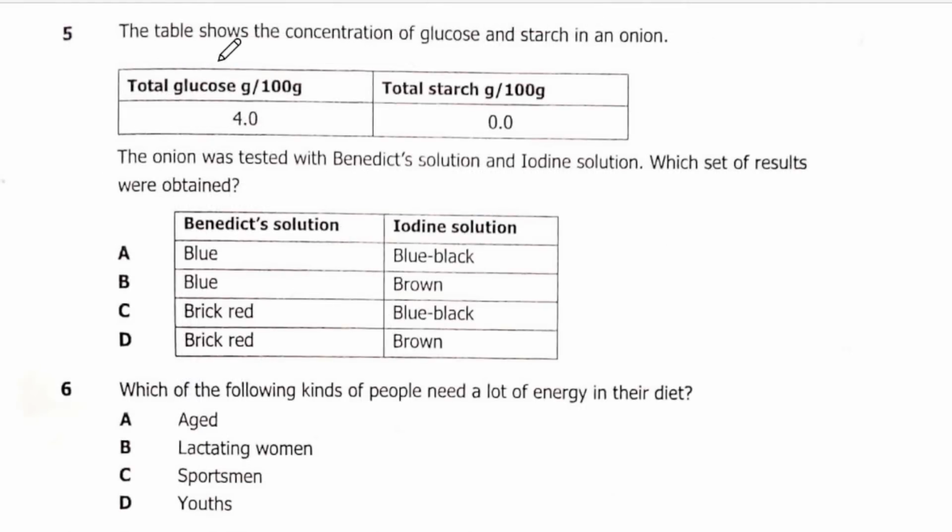Question 5. The table shows the concentration of glucose and starch in an onion. So glucose, grams per 100 grams, we have 4.0. Starch, grams per 100 grams, we have 0.0. So that means the glucose is present while starch is absent. The onion was tested with Benedict solution and iodine solution. Which set of results are obtained? So since glucose is present and we are testing with Benedict solution, here we are going to observe the color changing to brick red. Now here, since starch is absent and when you test with iodine solution, the solution will actually remain brown. So the correct answer here is D.